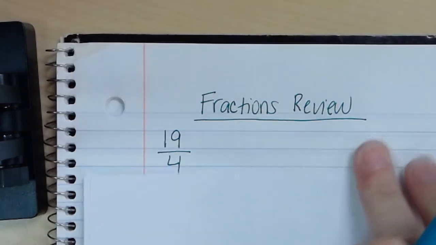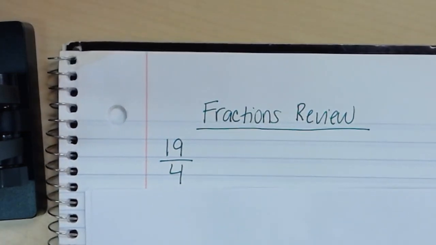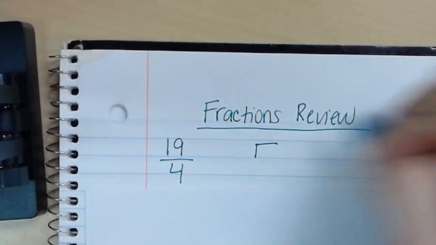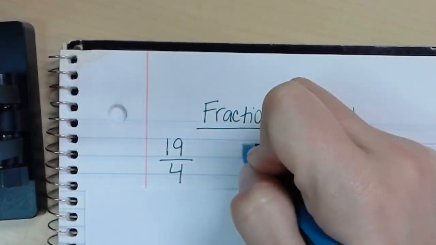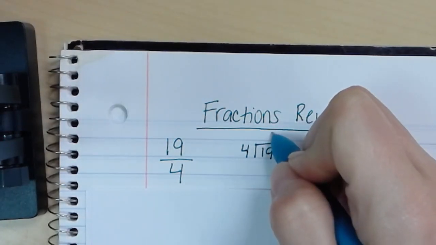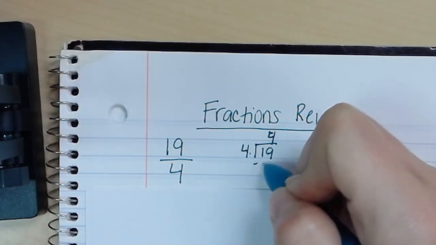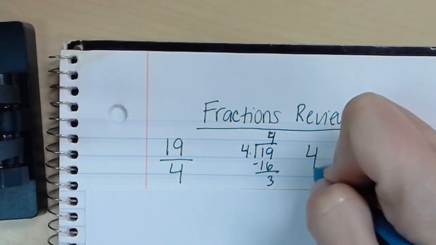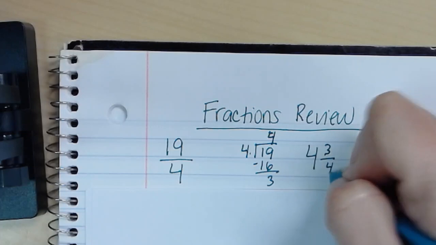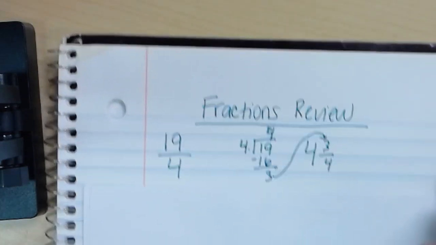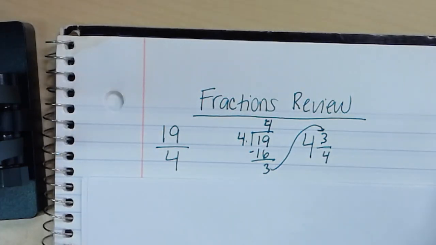So one skill you're going to practice is going from improper to mixed, and as a reminder, in order to do that, you divide the numerator by the denominator. 19 divided by 4 is 4. 4 times 4 is 16. 3 left over. My answer is 4 and 3 over 4. The remainder becomes my numerator and the denominator stays the same. My whole number is that one.